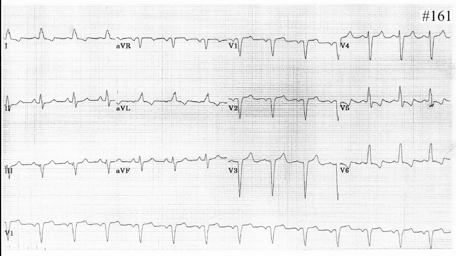Okay. So it seems it's rhythmic. And the heart rate seems to be around 300. Okay, how many? 1, 2, 3, and less than 4. So it's around 80, around 90. It's very difficult to see it.